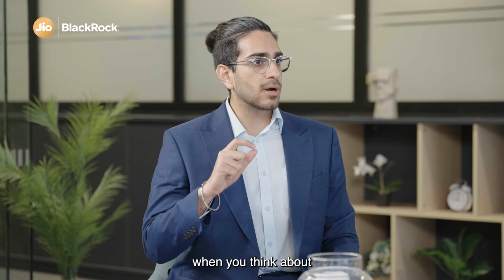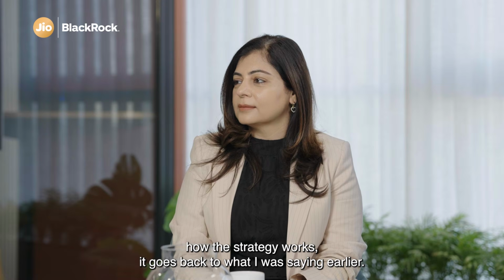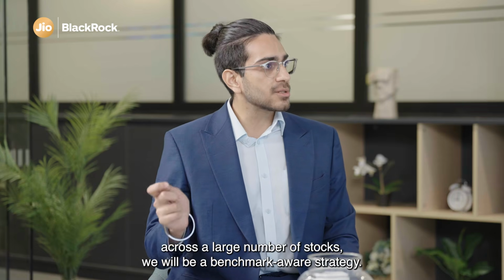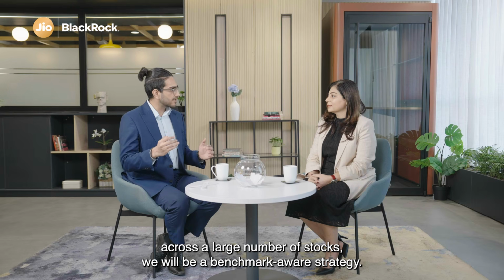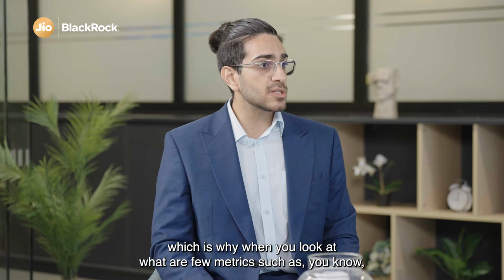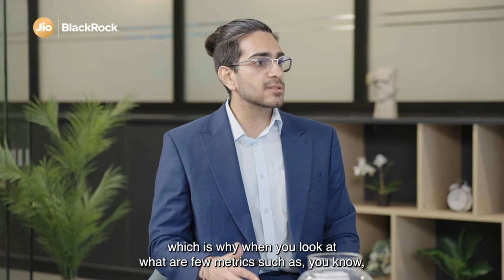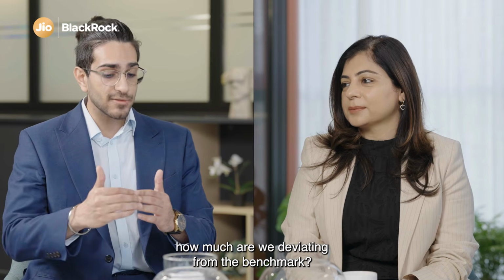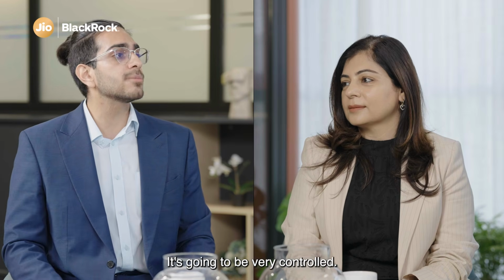The second point, going back to what I was saying earlier, is that if we want to capture small alpha across a large number of stocks, we will be a benchmark aware strategy. We will deviate from the benchmark in very small percentages. When you look at metrics such as our active weight on a particular stock, that is, how much we are deviating from the benchmark, it's going to be very controlled.